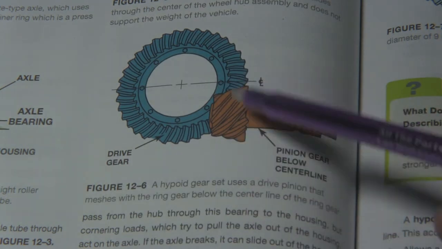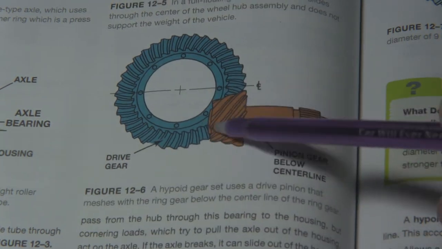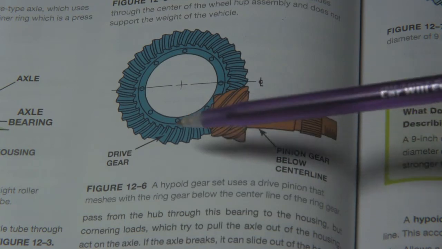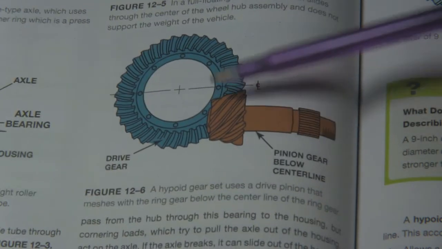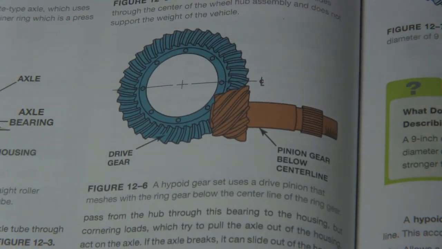There's a gear ratio that's exhibited between the pinion gear and the ring gear. We typically see that laid out as like a 3.7 to 1 gear ratio or a 4.10 to 1 gear ratio. It's also called the final gear ratio. The final drive gear ratio and the tire size are the final gear reduction that takes place in your drive line, after the transmission.